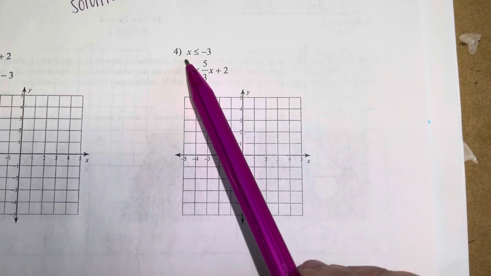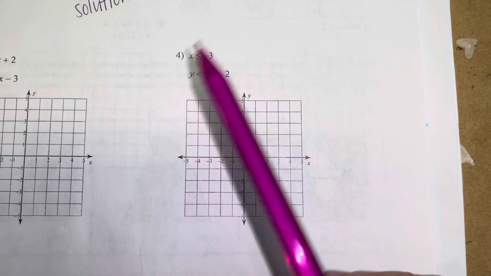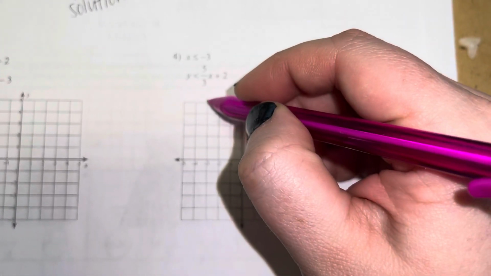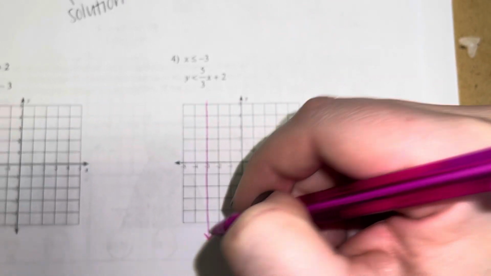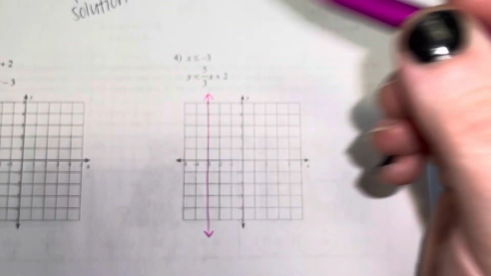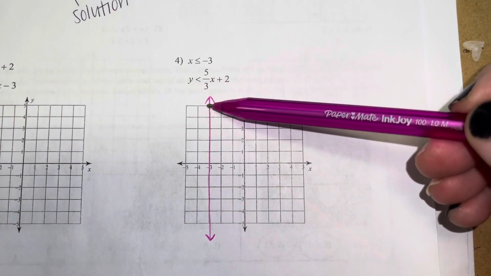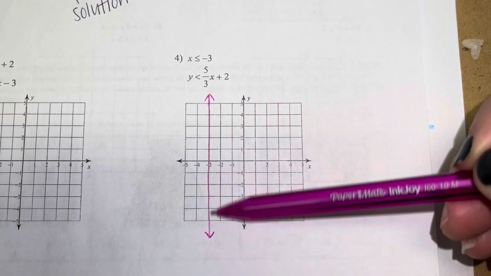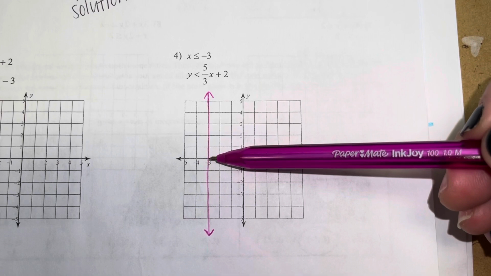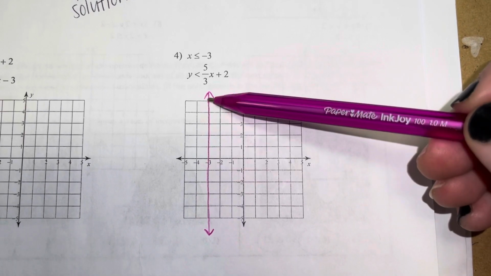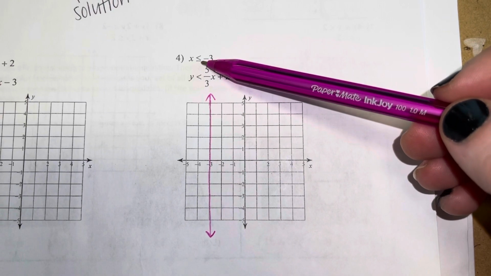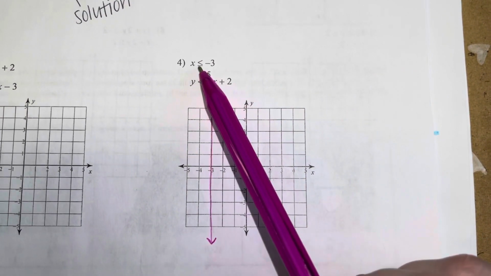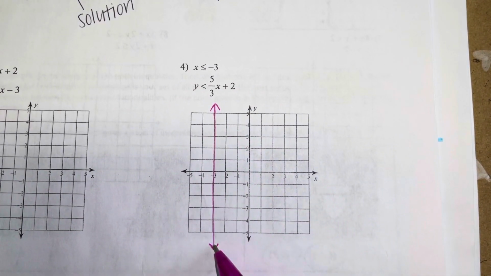There is no slope or anything for this. The slope is actually undefined. So you need to have a line here. At every point along this line, x equals -3. No matter what the y value is as you move up and down, x is always equal to -3 here. Also, I made this a solid line because there's an or equal to underneath here. If there wasn't, then I would have made this a dotted line.